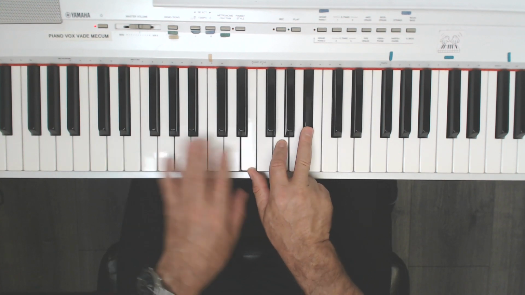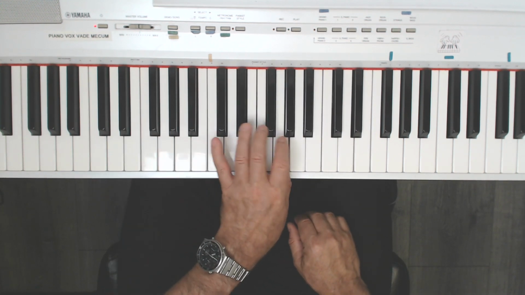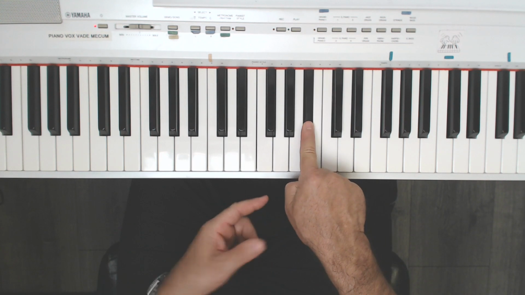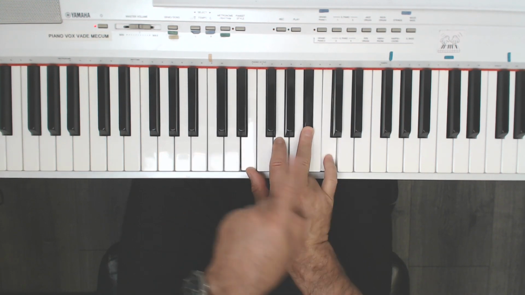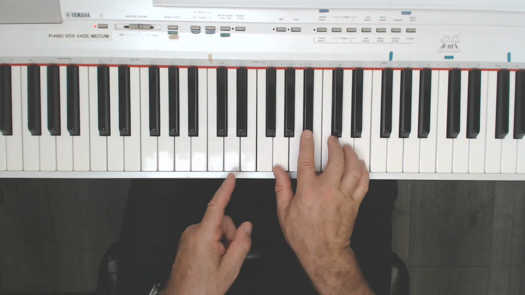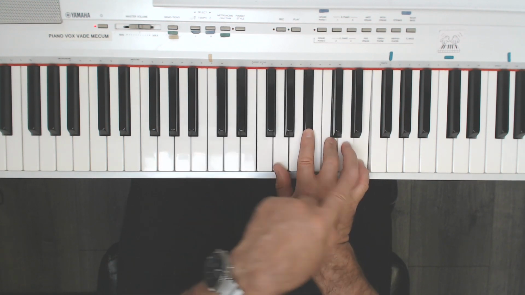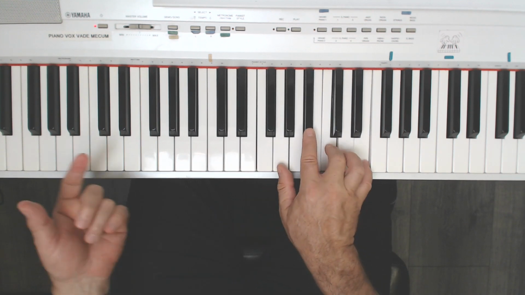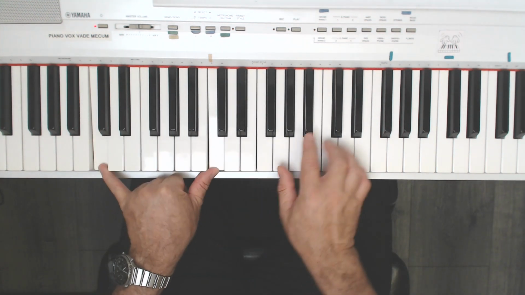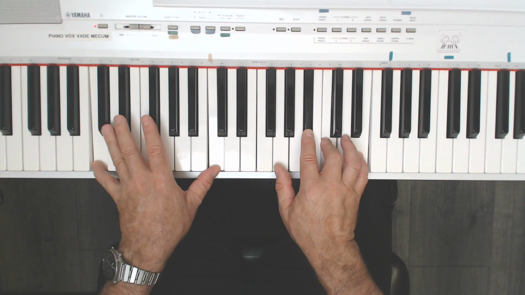C7. So scale of C, 1, 2, 3, 4, 5, 6, major 7, root, 7, root, 5th, 7. So you can use the root on the top, the first reverse, the second reverse, like this, with the 3rd on the top. I mean G, B flat, C, E, okay? With the root of C, okay, C7, and lie.